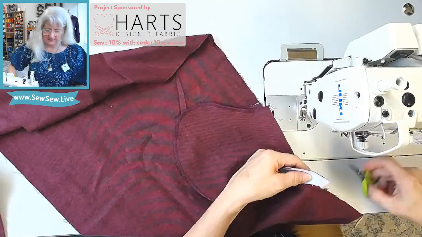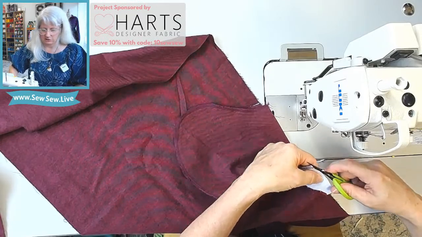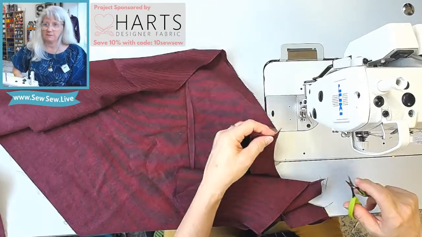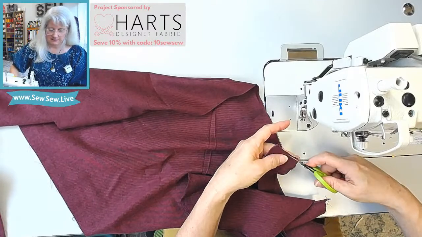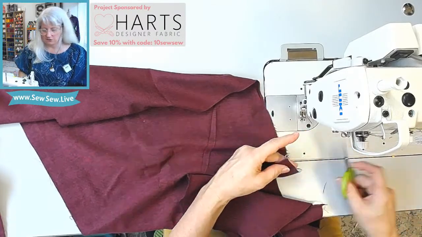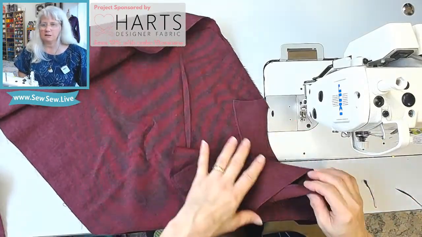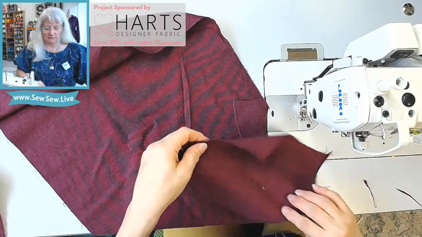I'm trimming this because I didn't overlock this, but I still want to catch it in the seam. I hate a floppy inseam pocket. I really hate it because what happens too is that, you know, you put your car keys in there. Yeah, you see the stitch line on the right side.